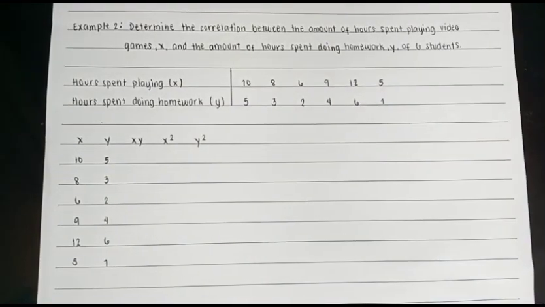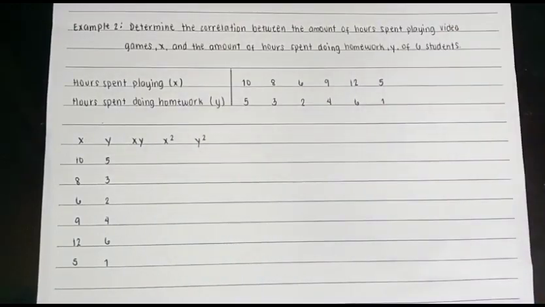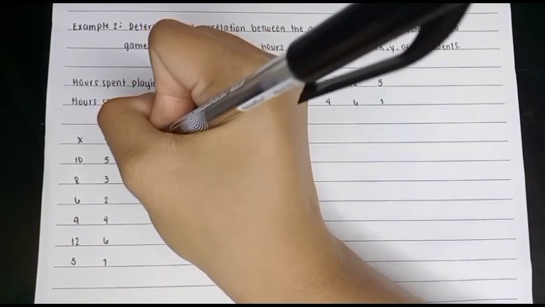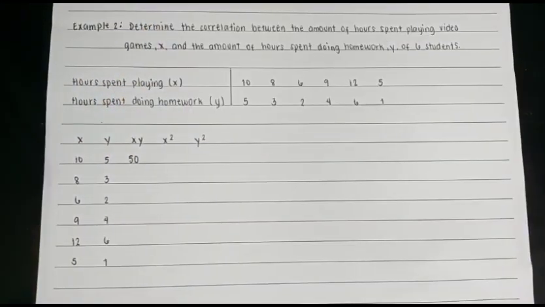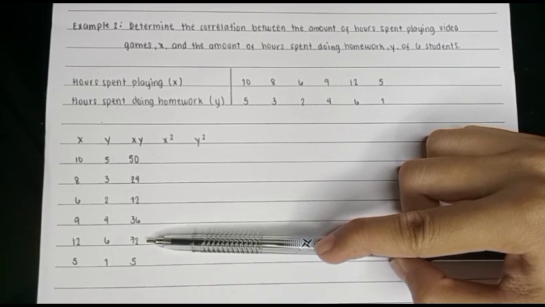Same process lang din tulad ng sa example number 1 natin. So, multiply lang ulit natin yung value ng x natin sa value ng y. So, 10 times 5 is equal to 50. Then the rest, ganun lang din ulit yung gagawin natin. So, ayan. Nakuha ko na lahat ng product ng ating x and y.